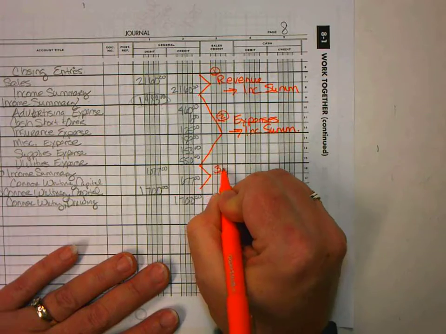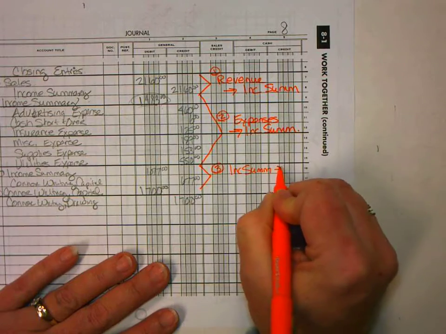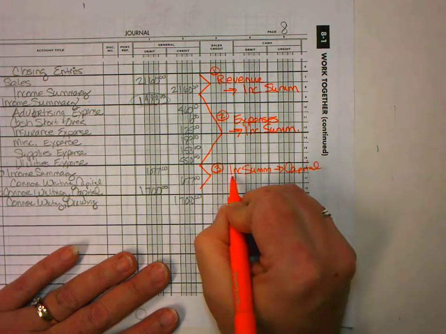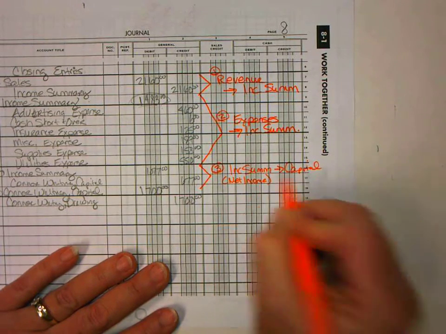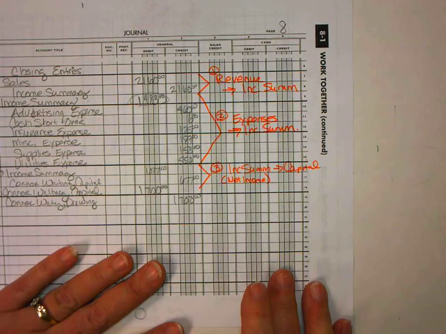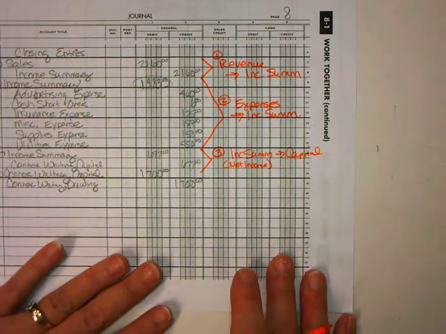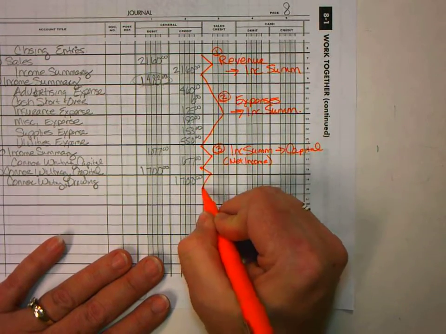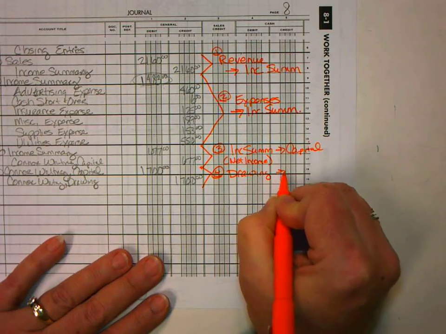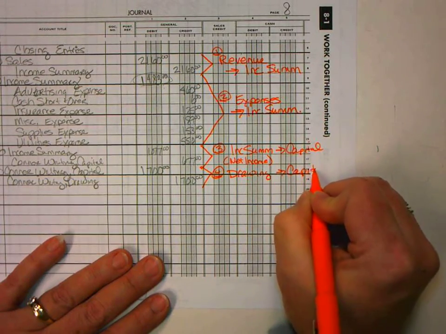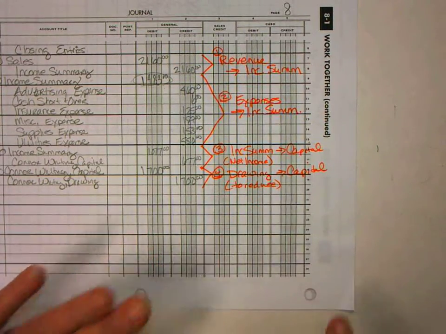Here, this was step three. So income summary to capital. And remember, income summary is really net income or net loss. Okay, and then step four was drawing to capital, and so to reduce capital.